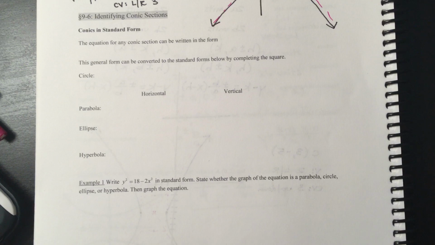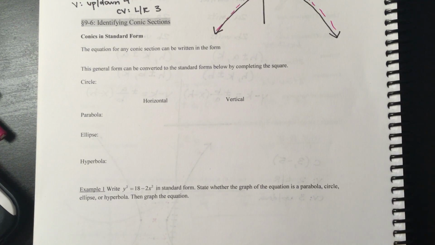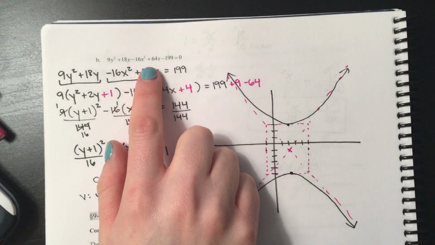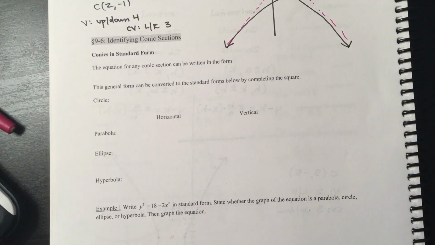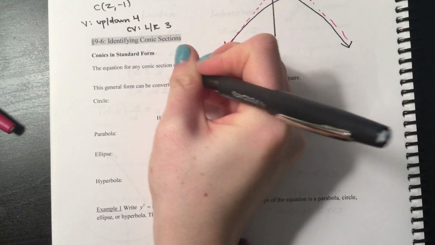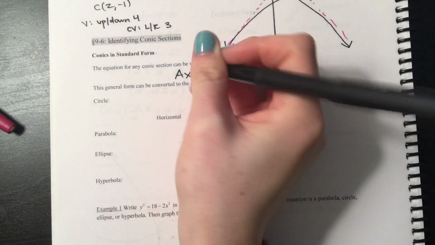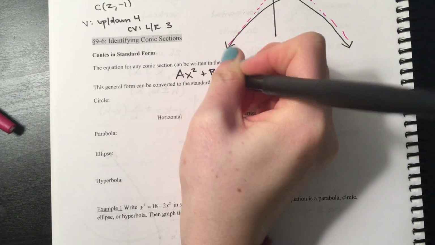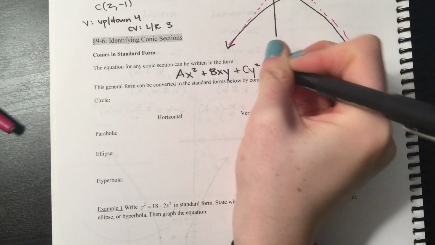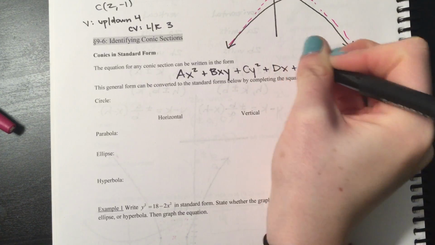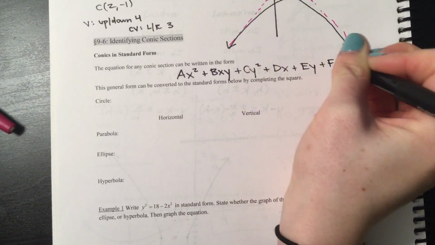We've looked at all four of them already. And we have this one specific form, which we've seen. This is just one example right here that we just did in this last video. When x's and y's are kind of mixed all over the place and you don't really know what form it is quite yet, it can be written in this following form that looks like this: ax squared plus bxy plus cy squared plus dx plus ey plus f equals 0.